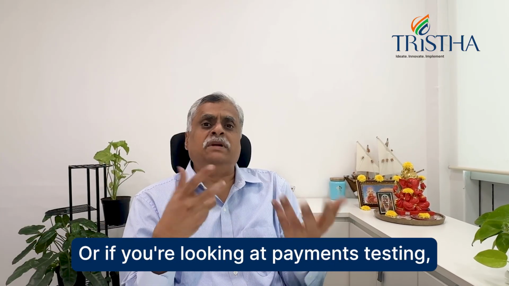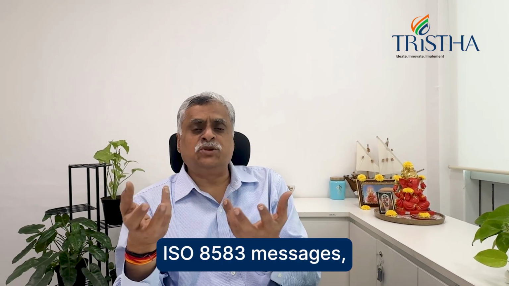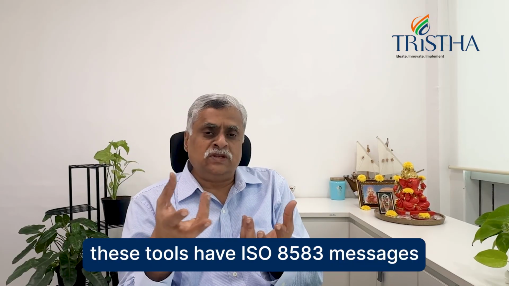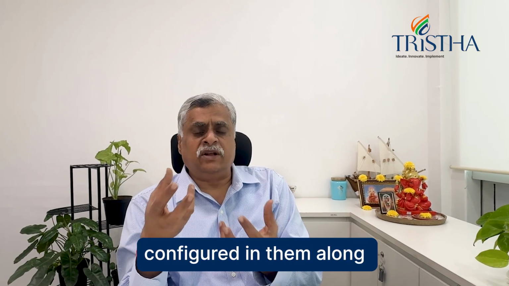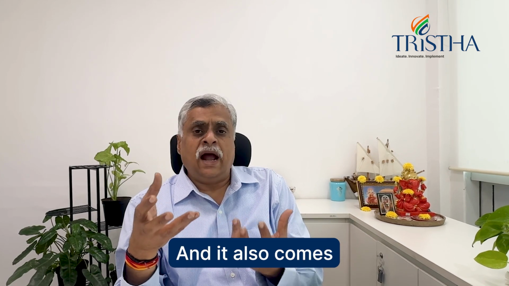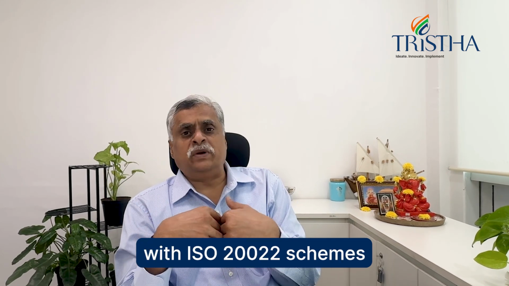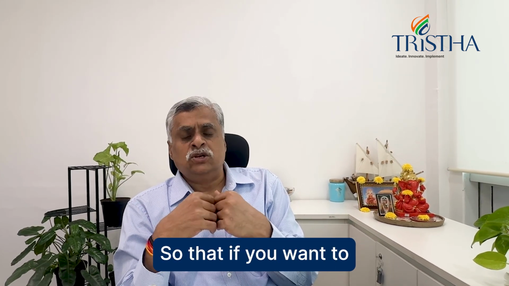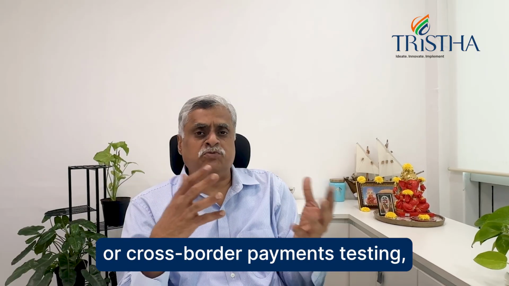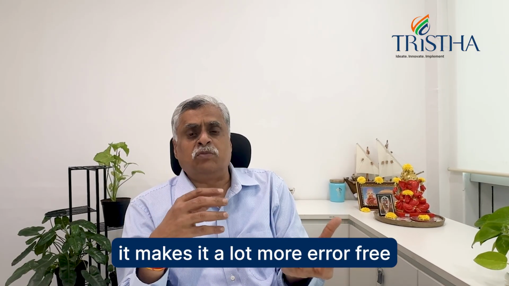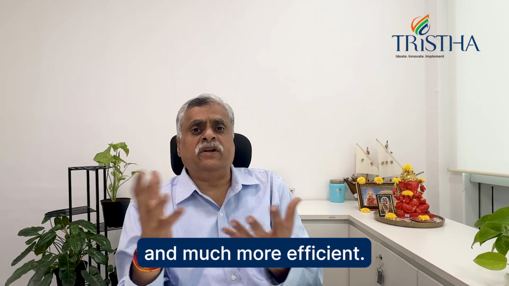Or if you're looking at payments testing, these tools have ISO 8583 messages configured in them along with the schemes like Visa, Master, Amex, JCB, and so on. It also comes with ISO 20022 schemes and message formats, so that if you want to do your SWIFT testing or cross-border payments testing, it becomes a lot more error-free and much more efficient.